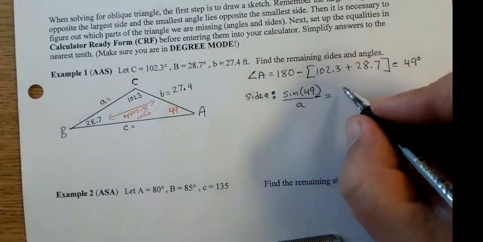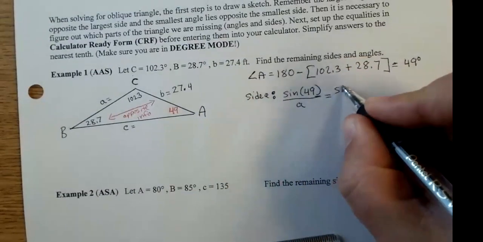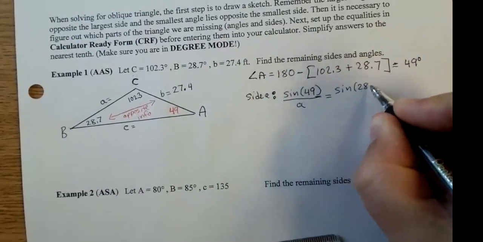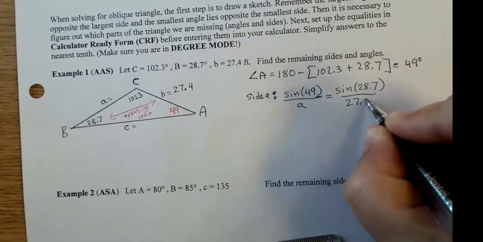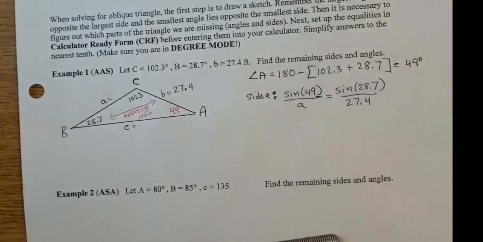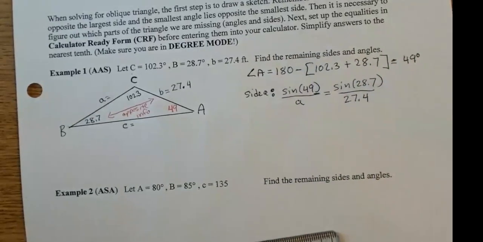We know what B is for both, so we're going to say the sine of 28.7 over 27.4.